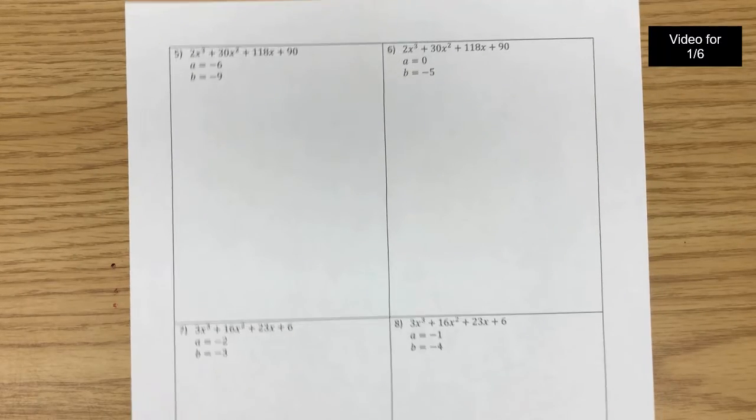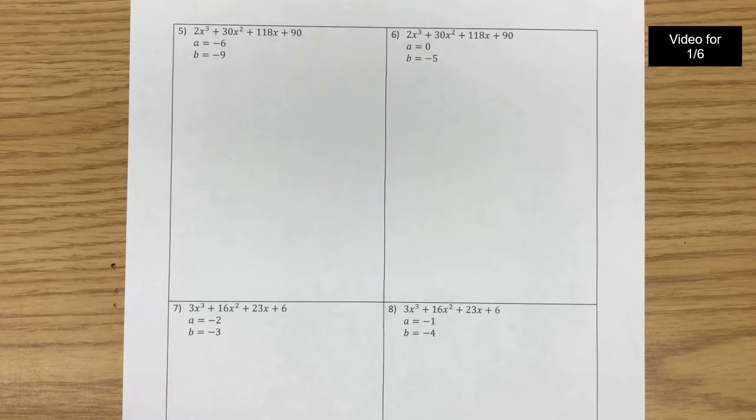So now what I want you to do is try this one. Tell me whether or not a root exists between -6 and -9, and tell me what you notice.